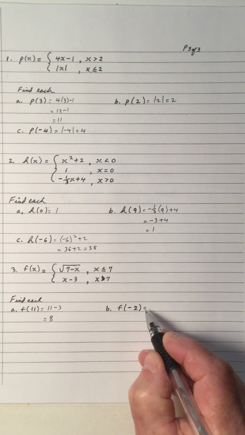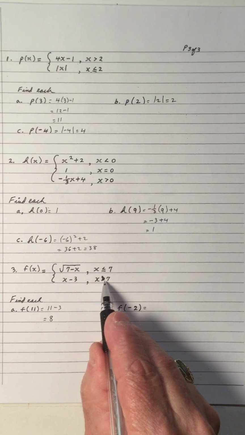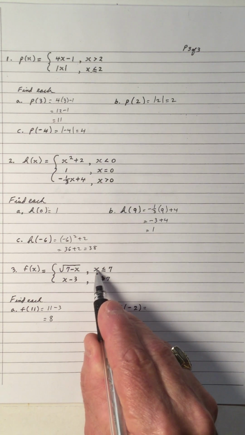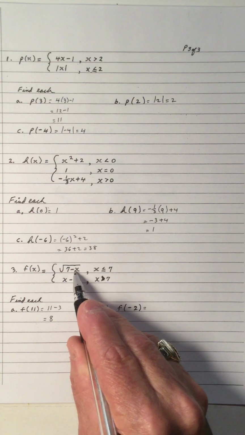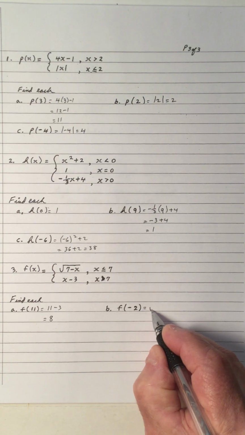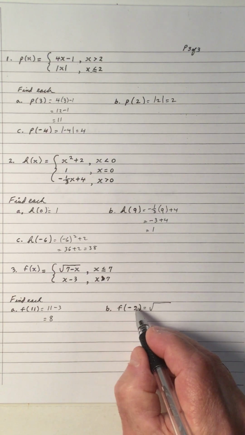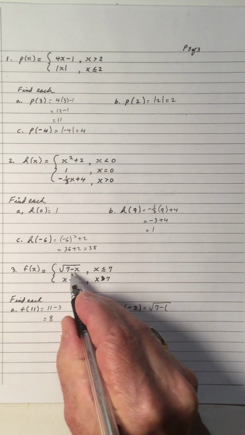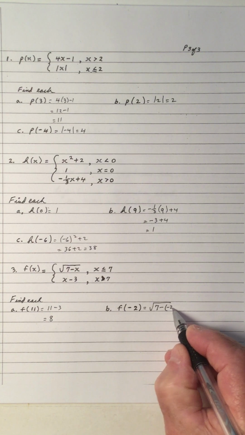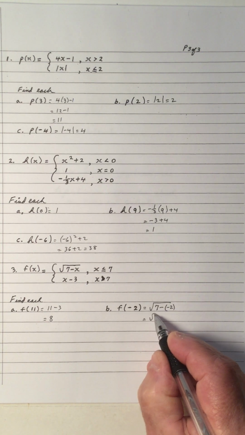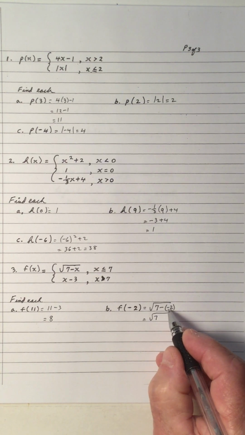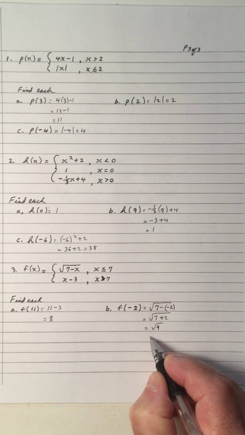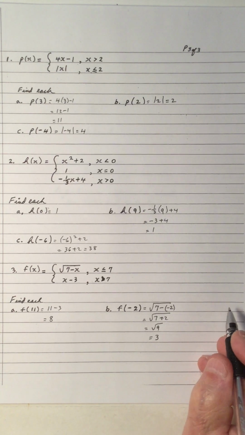And the f of negative 2: is it greater than 7? Nope, it fits here. Negative 2 fits in x is less than or equal to 7, so it fits in here. So we have to go square root, and we're putting a negative 2 in, so it's 7 minus, with x being negative 2 right here. So that becomes negative, and negative negative is a positive. That becomes the square root of 9, which is 3.